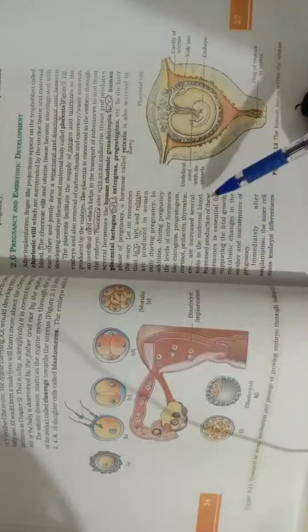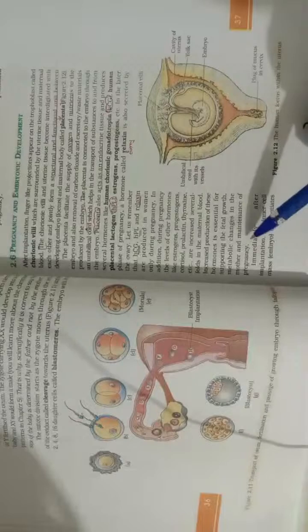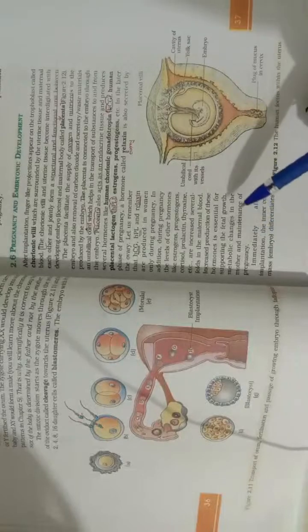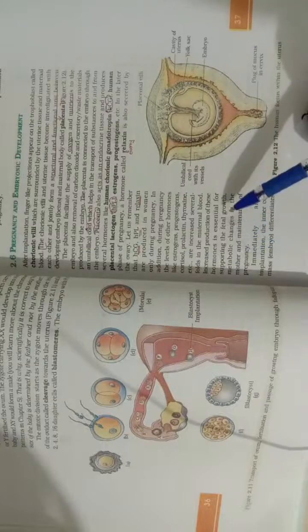Increased production of these hormones is essential for supporting the fetal growth, metabolic changes in the mother, and maintenance of pregnancy.